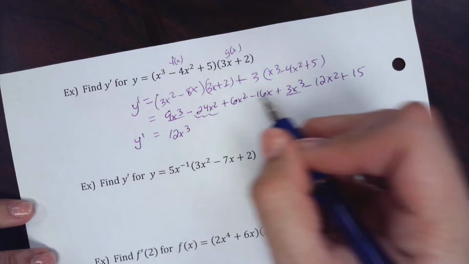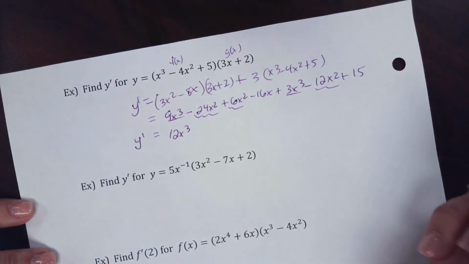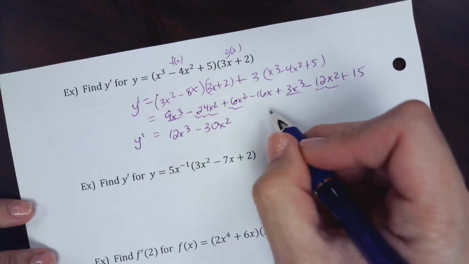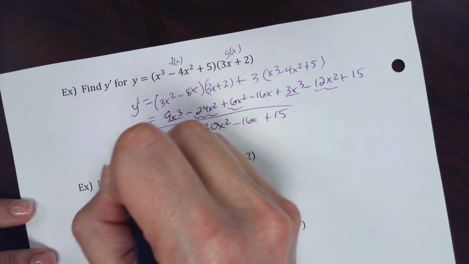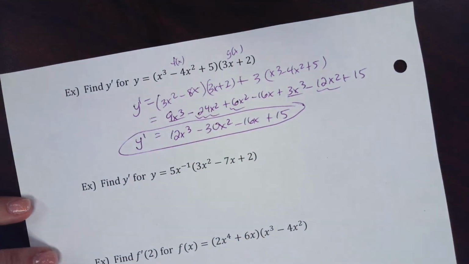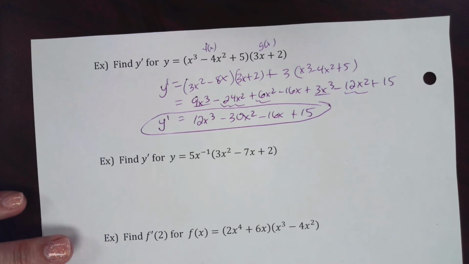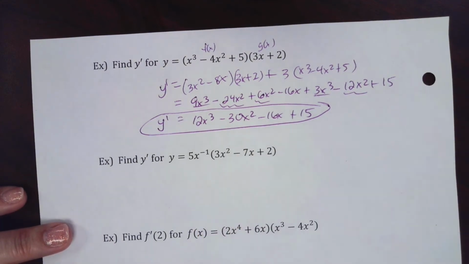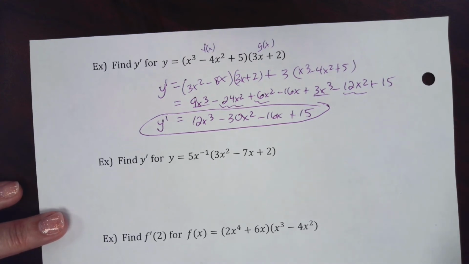Then I got these two, these 3. All right, so negative 36 plus 6, so negative 30x squared minus 16x plus 15. So there's no way to get around doing some algebra, but at least I feel like that algebra is a little bit easier. Okay, now in this case, it actually might be easier to multiply this through. That would probably be more advantageous here, but we're just going to try to use a product rule.